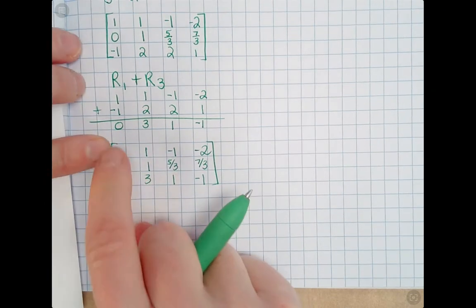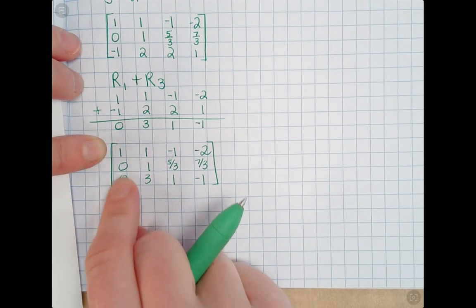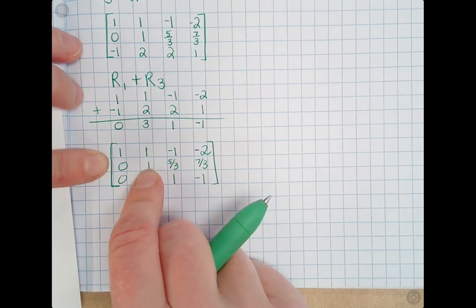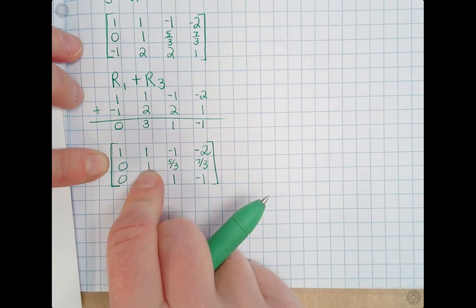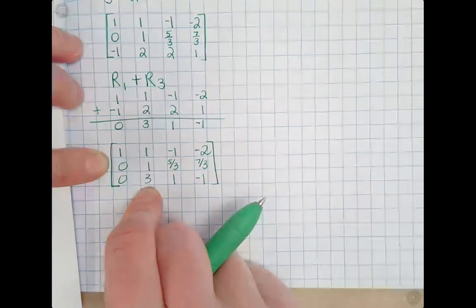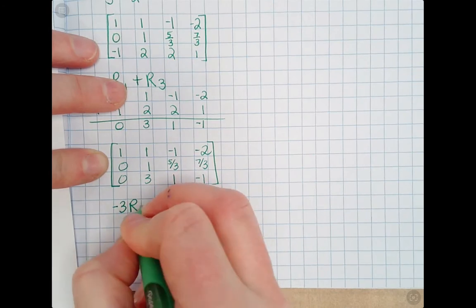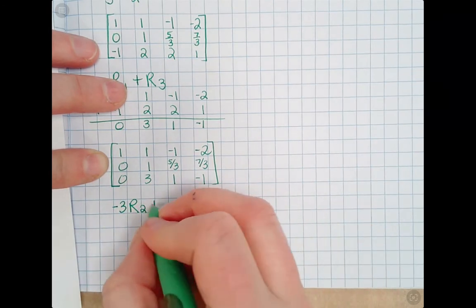I wouldn't want to use the first one because if I add that to something, that's going to change my 0 from being the 0. So then I look here and I see that this is a 1. Could I somehow make this 1 be a -3? What could I multiply it by? -3. And then I could add it. So we do -3 times row 2 and add it to row 3.